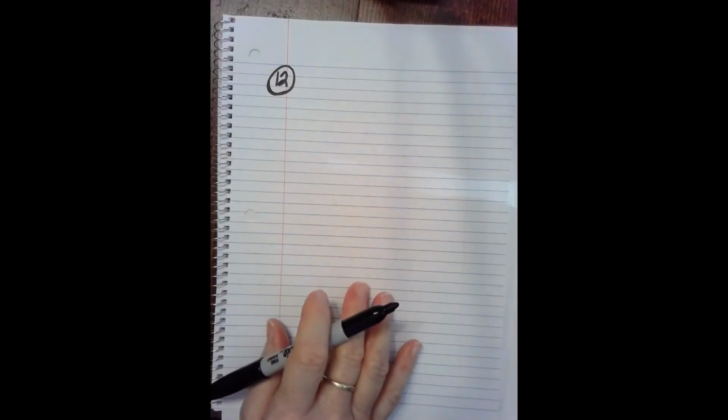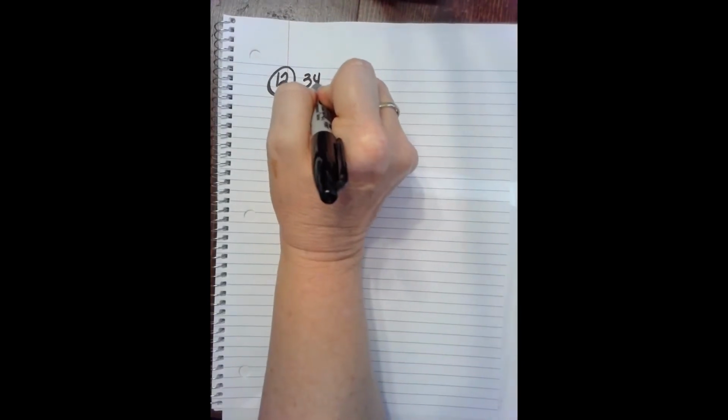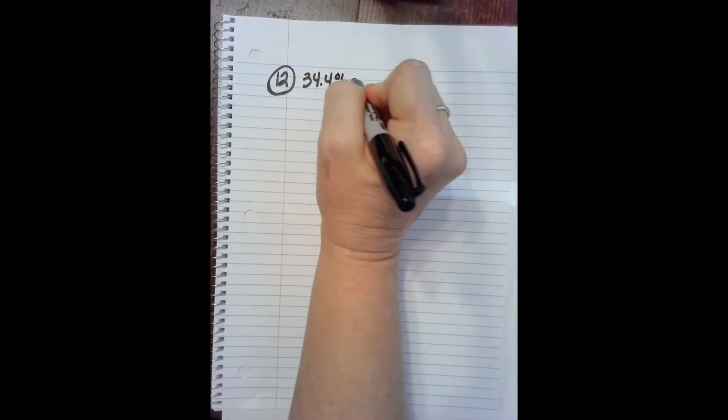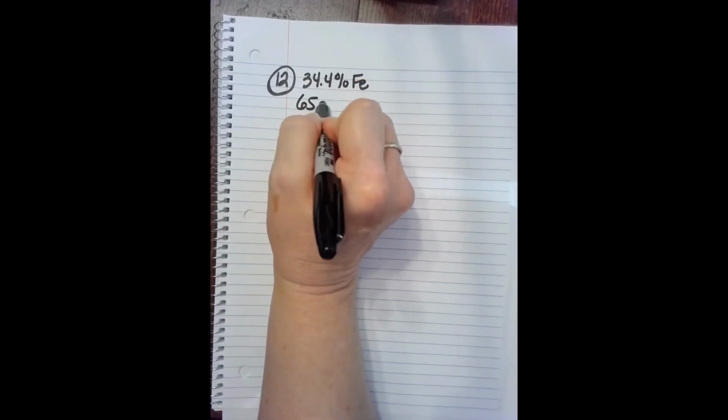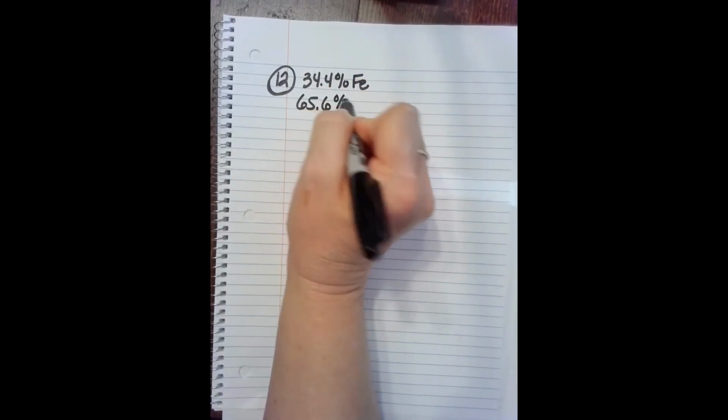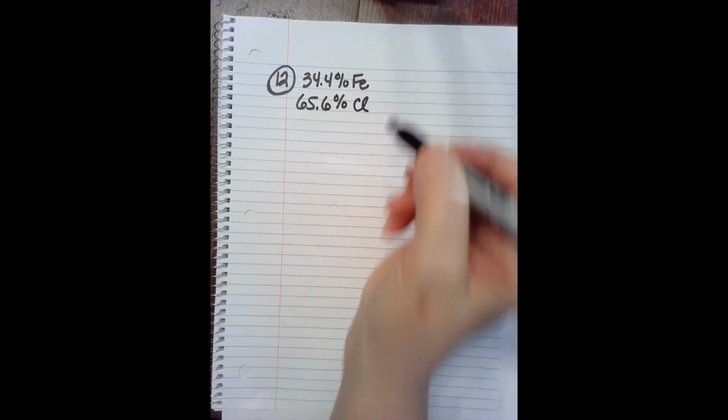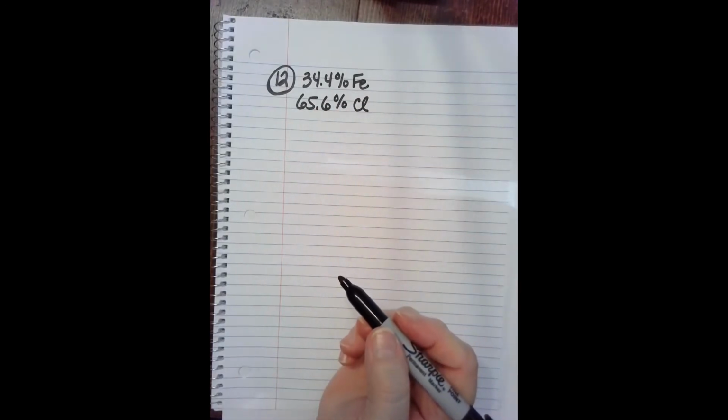All right. Number 12 says that we have a chart again. It says ferric chloride is 34.4% iron, and it is 65.6% chlorine by mass. A chemist analyzes 3 compounds that contain iron and chlorine. Her results are summarized in the data table below.